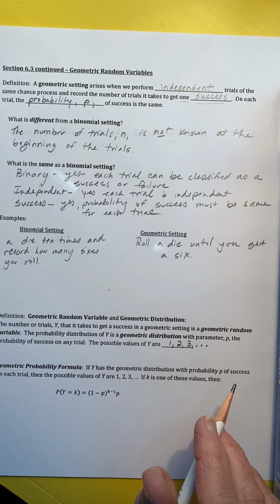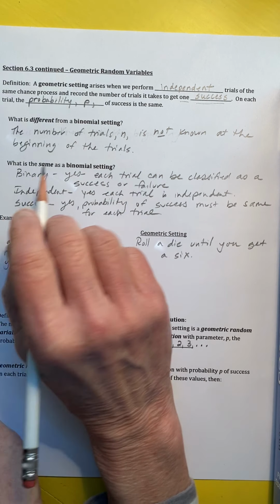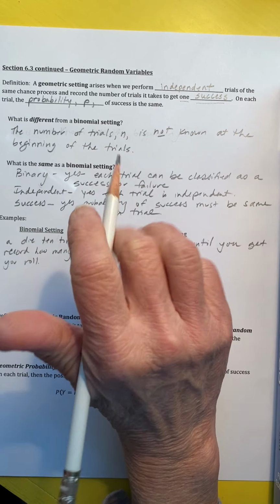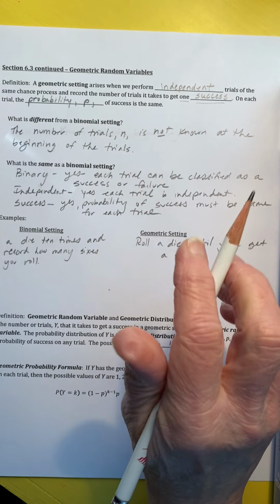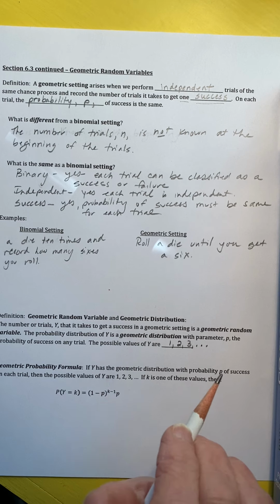So you do need to have independence. You need the probabilities of success, whatever you define as success, to be the same on each trial, or close to the same. In the real world, you don't always know these exact probabilities, but the setting has to be such that on each trial you believe the probabilities of success are the same.